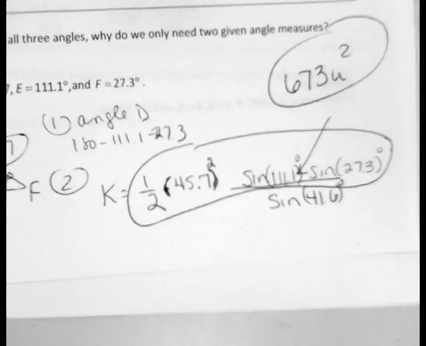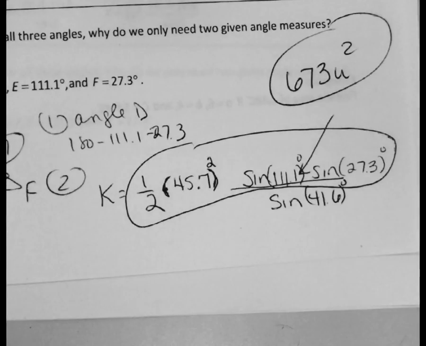What do you guys think? That's pretty good. It's just a formula. What was the answer? 673, did you get it? I got it right. So it's basically, can you plug and chug? You're plugging in numbers, and you're chugging it out on the calculator.